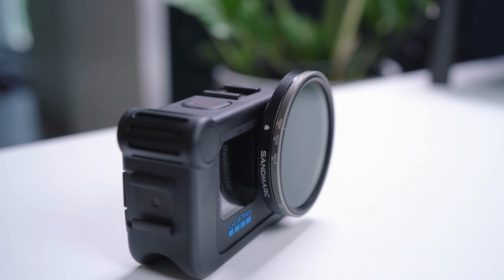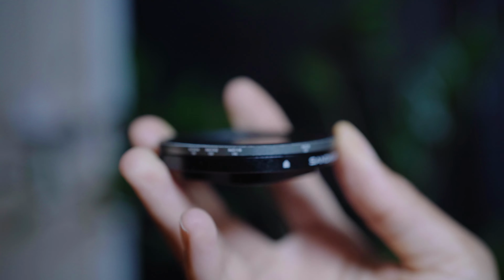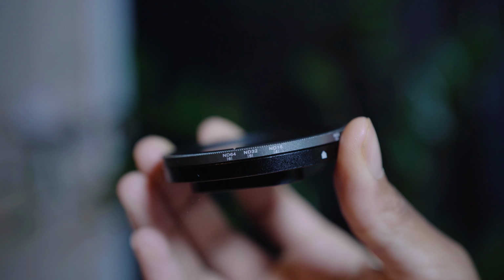This Sandmarc variable ND filter is an ND8 to ND64, which means that it's pretty much going to cover you for any lighting situation. So being an overcast day like it is today, and also if it was a really bright sunny day, it'll cover you for that. That's really good, because most of the time variable ND filters come in two different variants. You'll have a bright day variable ND filter, and then you'll have an everyday variable ND filter. But this one just covers you for all lighting situations, which is really good.